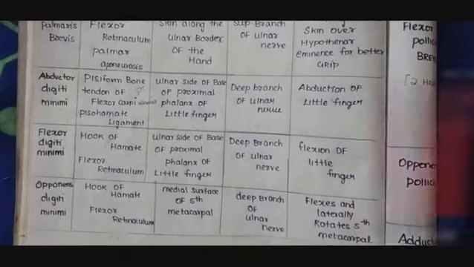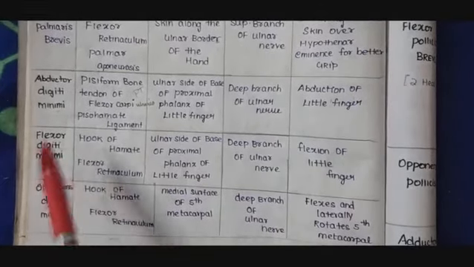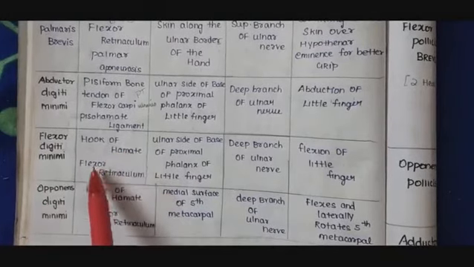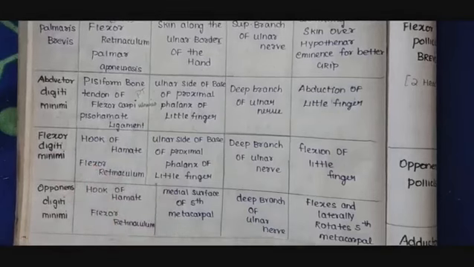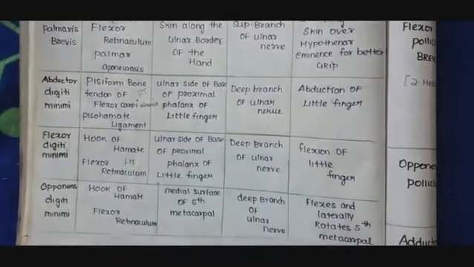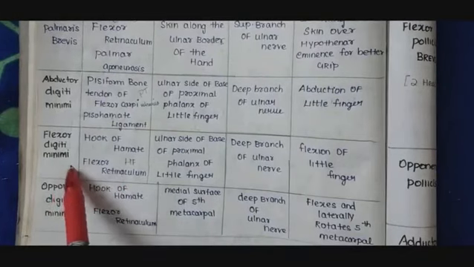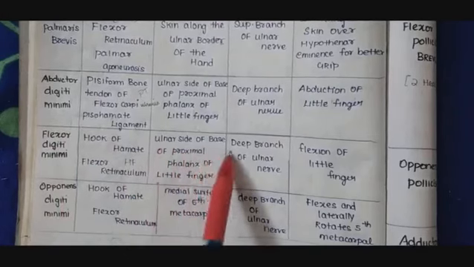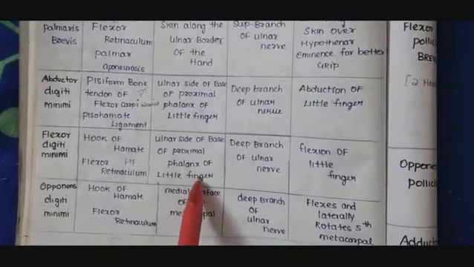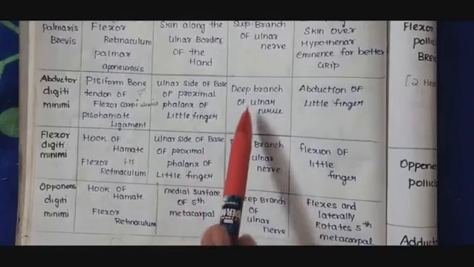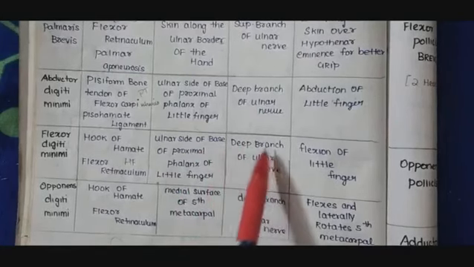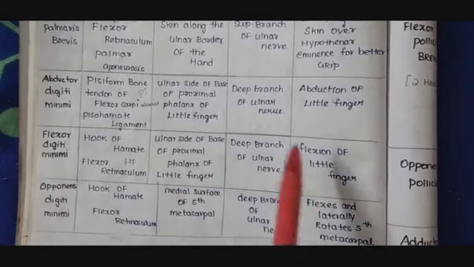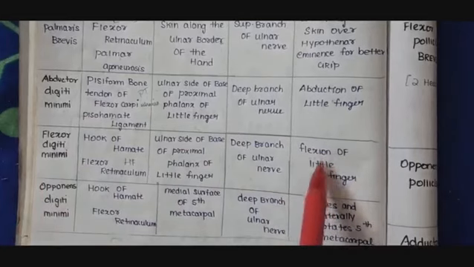Now let us discuss flexor digiti minimi. The flexor digiti minimi originates from the hook of hamate as well as from the flexor retinaculum. In order to remember it, just try to remember HF. Okay, and the insertion of the abductor as well as the flexor is the same, that is the ulnar side of the base of the proximal phalanx of the little finger. The nerve supply is the same as that of abductor digiti minimi. It is supplied by the deep branch of the ulnar nerve. Action, as the name suggests, it is a flexor, so it is concerned with the flexion of the little finger.